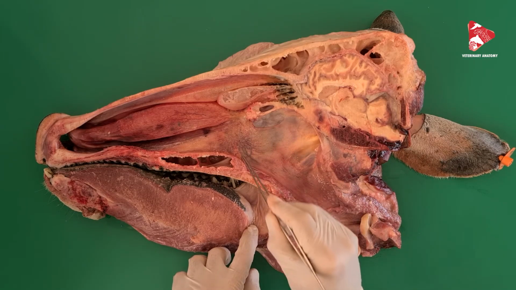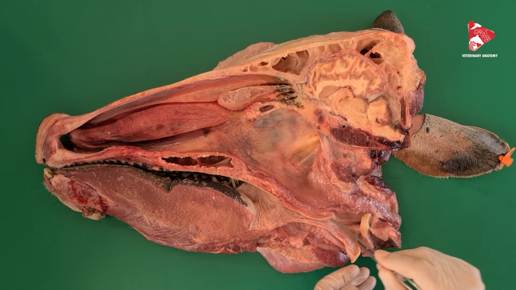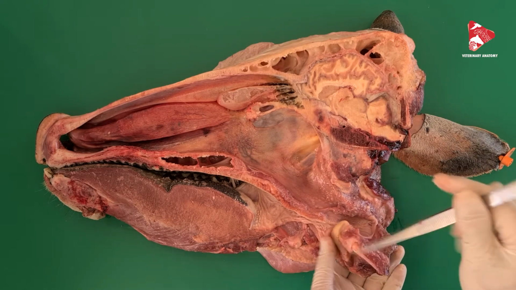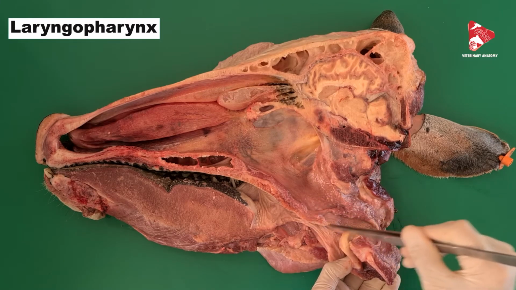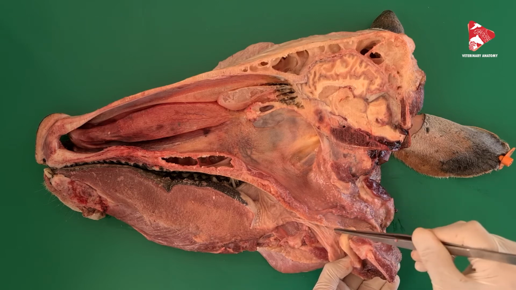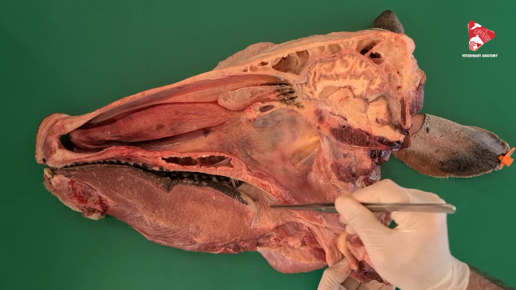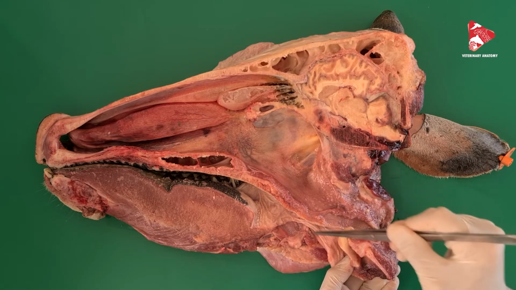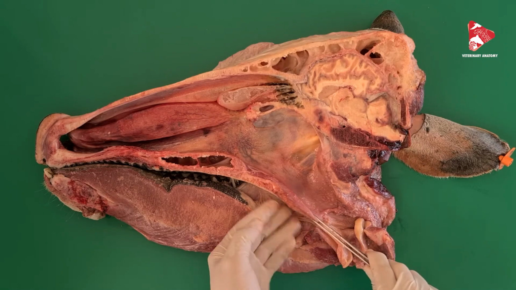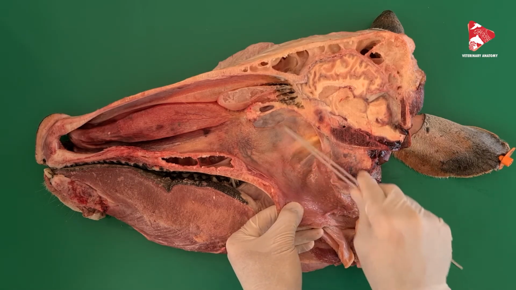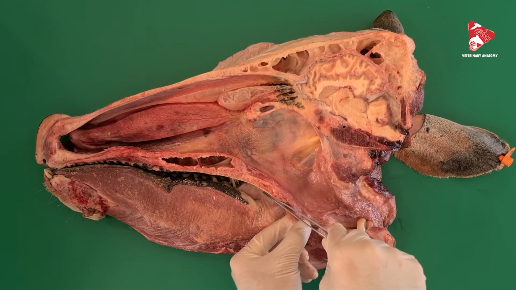So this is the nasopharynx, this is the oropharynx, and the rest of the pharynx, which continues with the larynx, is called the laryngopharynx. So the pharynx is divided into nasopharynx, oropharynx, and laryngopharynx, this area here. Again, in this case, the soft palate separates the nasopharynx and the oropharynx ventrally here.